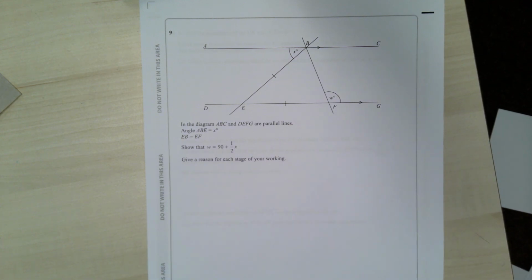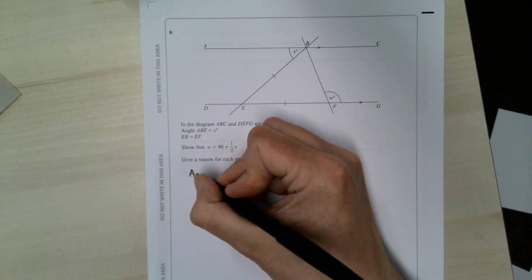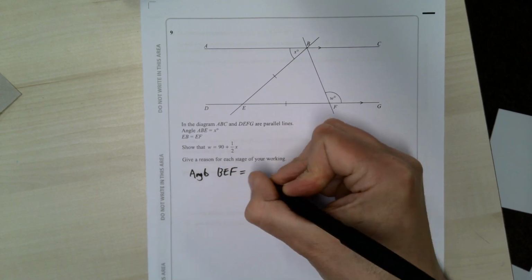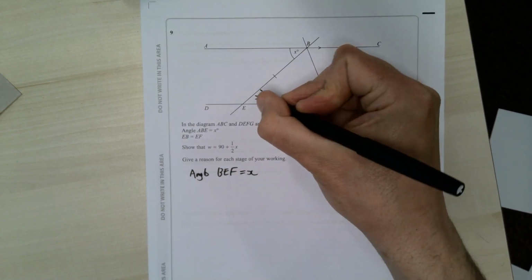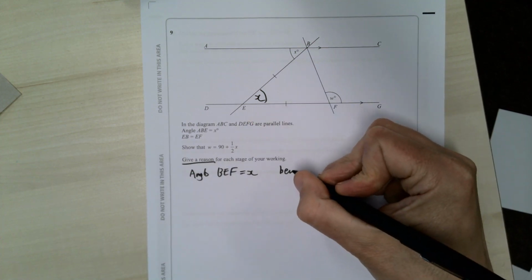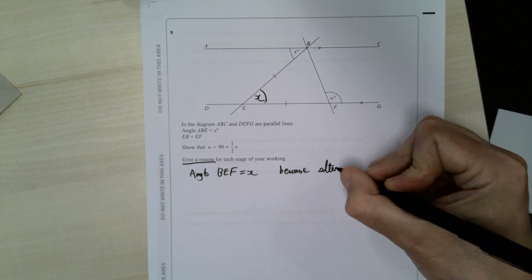I've got to prove that's true. But the first thing I'm going to prove is that angle BEF, okay, is equal to x. Okay, I'm then going to mark it on the diagram. All right, now it says give a reason. Okay, so I must say why, and it's because alternate angles are equal.